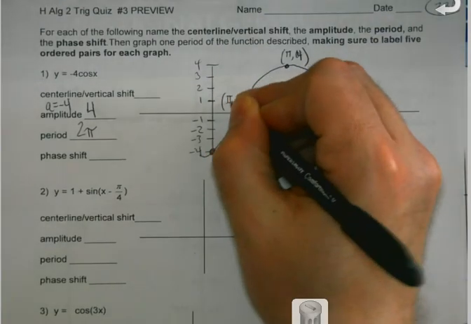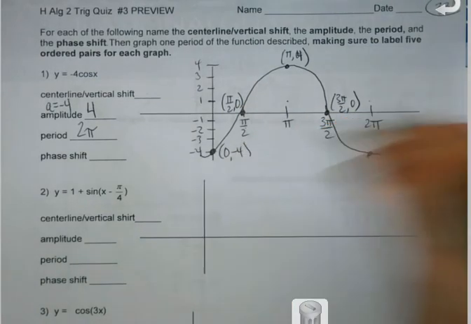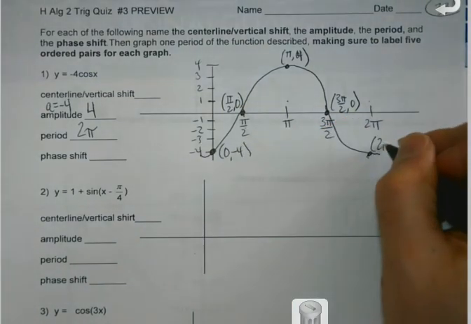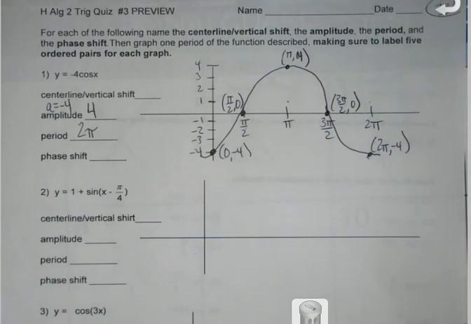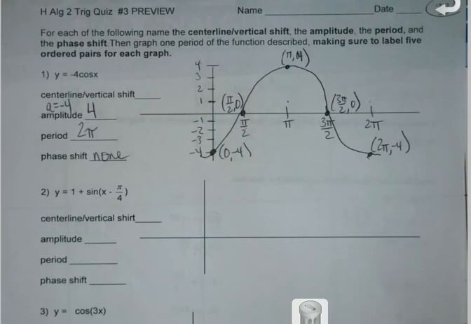So I guess for this first one, I will do it all, just so we don't have any issues here. No phase shifts. My center line, oh, I'm sorry, I'm on a roll.